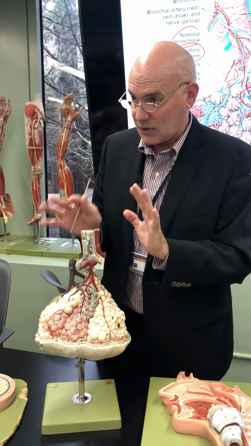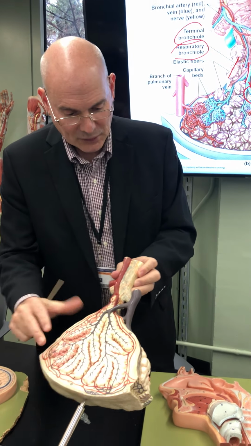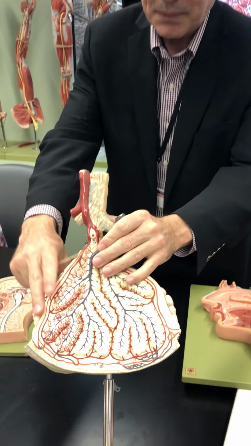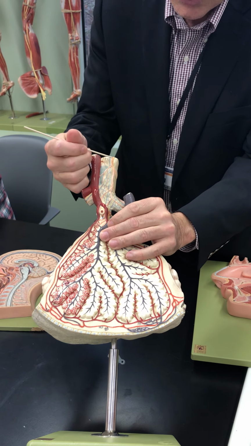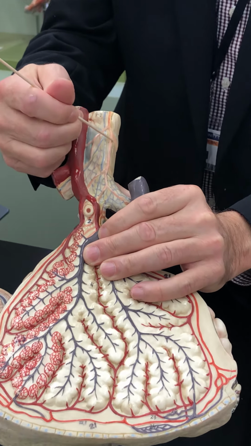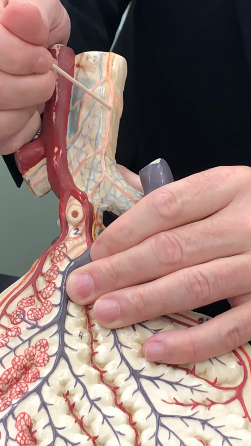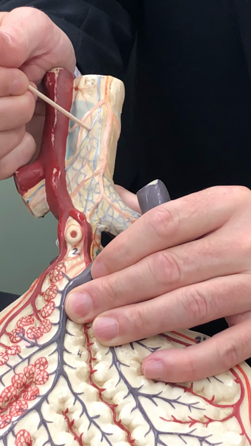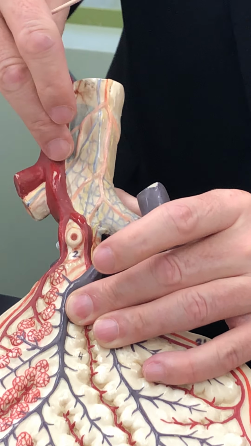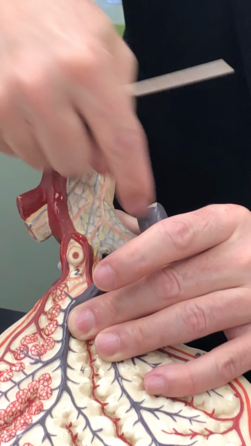Now, there are other vessels on here. They're very hard to see. I'm going to get a little close-up there. Here on the back of what we're calling the bronchiole, there's a little pink thing, and there's some blue things. These are the bronchial arteries in pink and the bronchial veins in blue. This is different than these. It's opposite in its coloration, and these are separate structures from these.